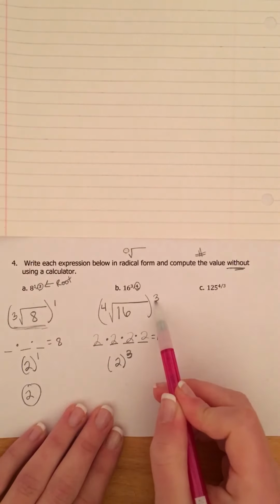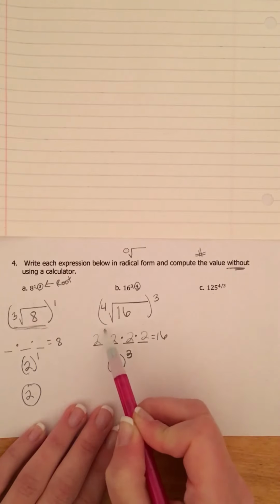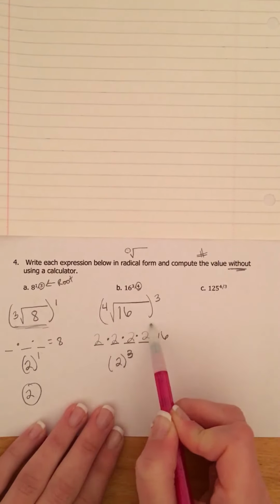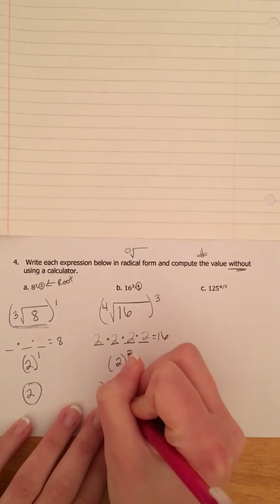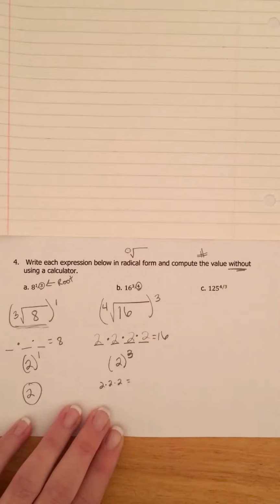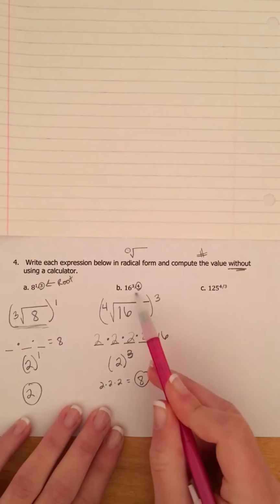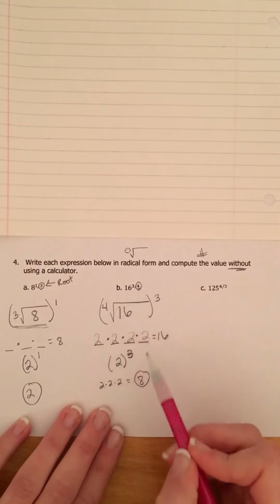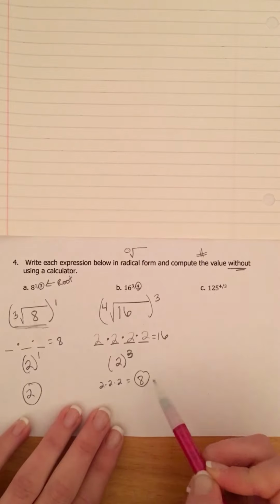But I still have this exponent. I still need that to come down here. So this number 2 is just what was inside the parentheses. So 2 to the 3rd power means 2 times itself 3 times. 2 times 2 times 2, that's going to give me 8. So the value of this expression right here is going to be just regular old 8. Okay, it comes out to be really simple.